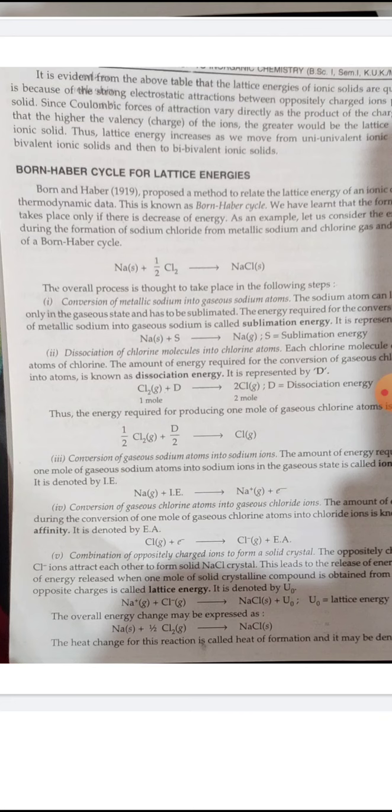Since Coulombic forces of attraction vary directly as the product of charges, it follows that the higher the valency, that is the charges of the ions, the greater will be the lattice energy of the ionic solid. Thus lattice energy increases as we move from univalent ionic solids to bivalent ionic solids, and then to trivalent ionic solids. That is, the greater the charge, the greater would be the lattice energy, and lattice energy increases as the charges increase.